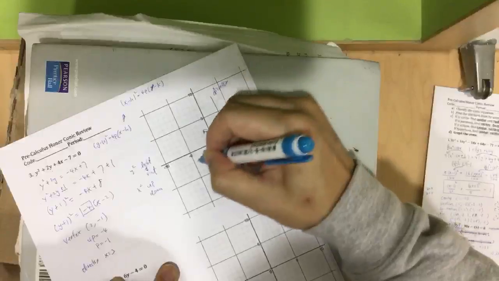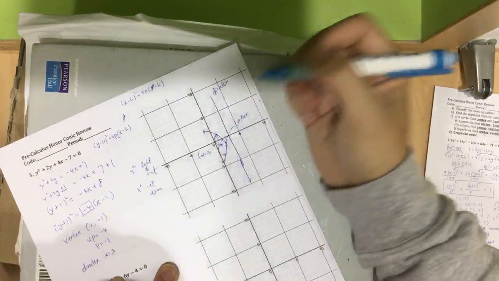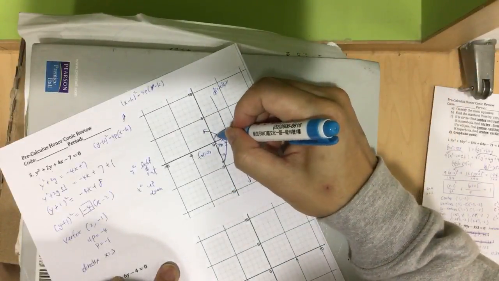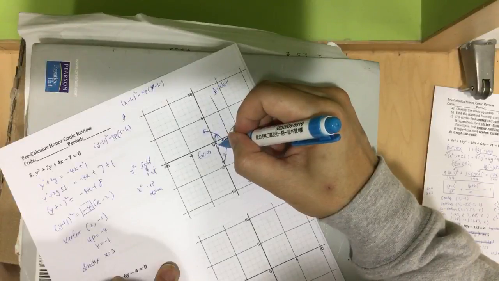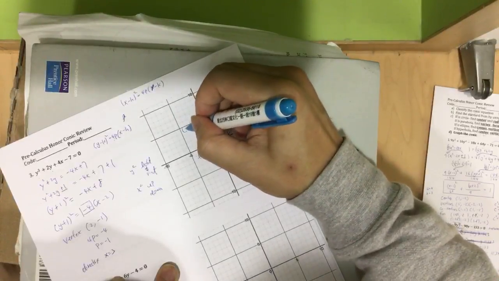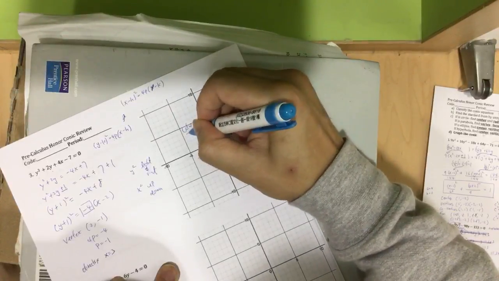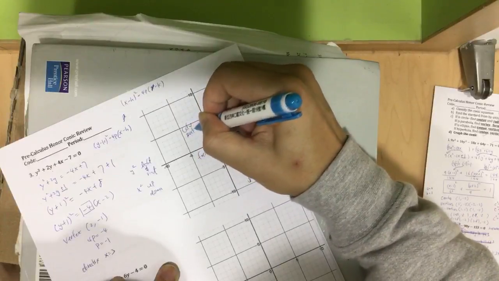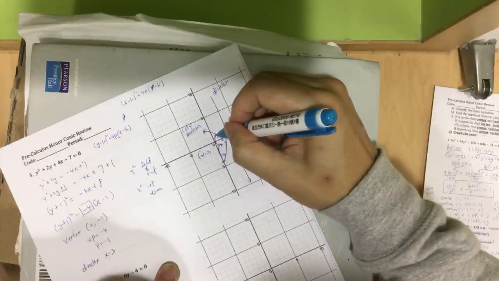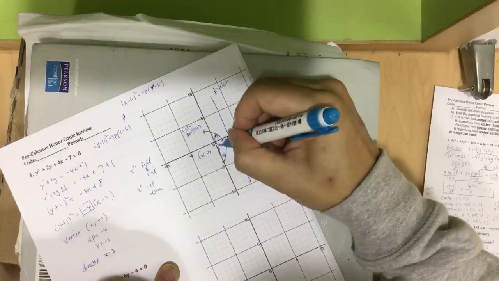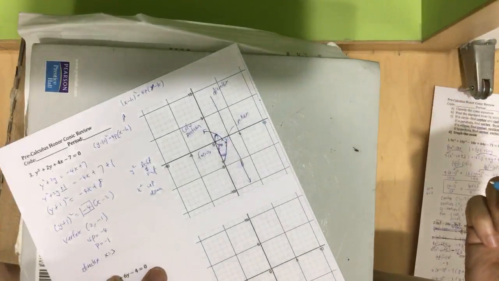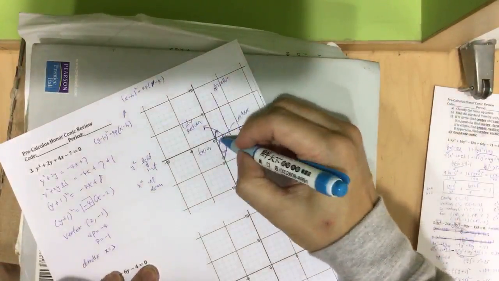And here's your focus. And here is your latus rectum. Remember latus rectum? Latus rectum means a butt, so you kind of have to draw a butt here. And here's a butthole. Anyway, sorry for the inappropriate language, but I'm sure you're fine. You guys are mature adults.